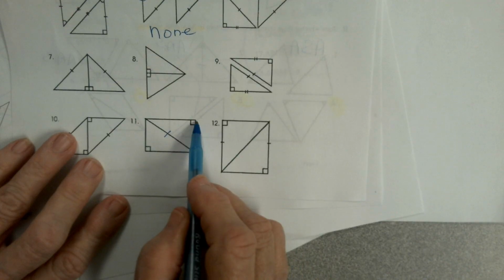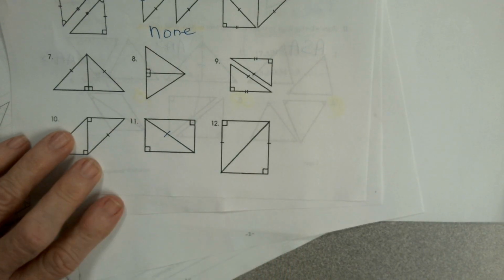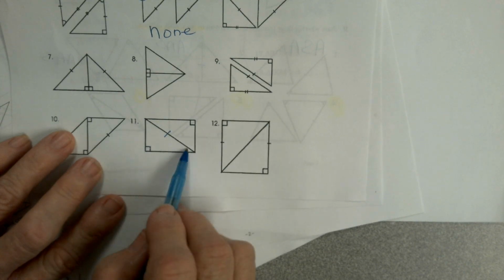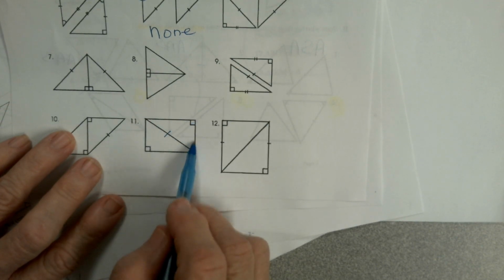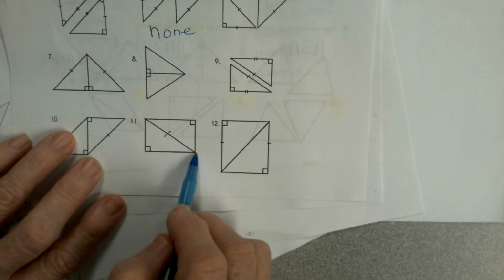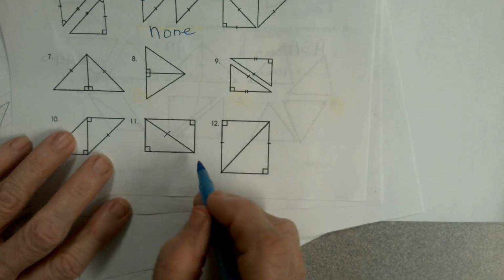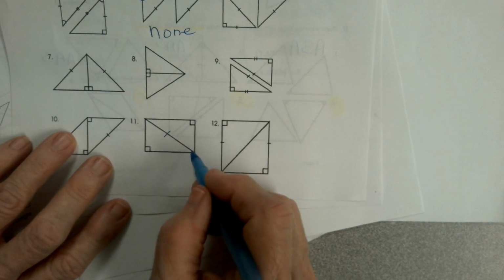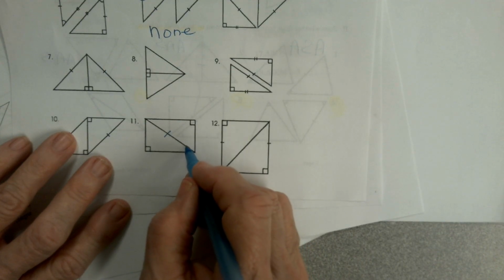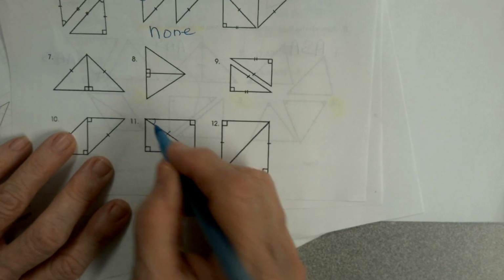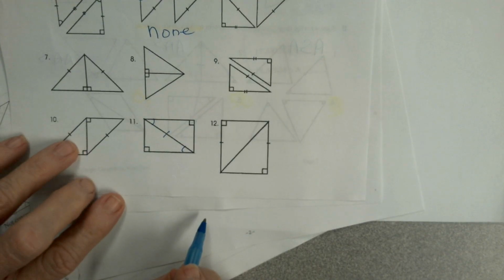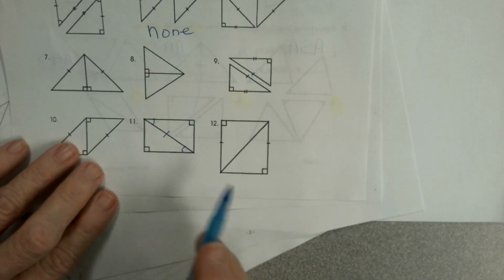And if this is 90 and this is 90, this has to be 90, because it's forming a perfect side. So here I can actually say that by transversal that this is congruent to that. So now that I have that, what can I say on this one?